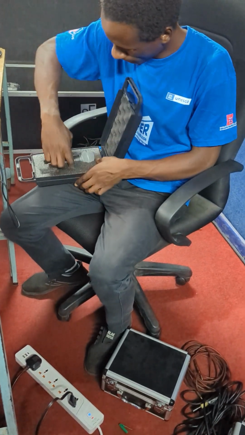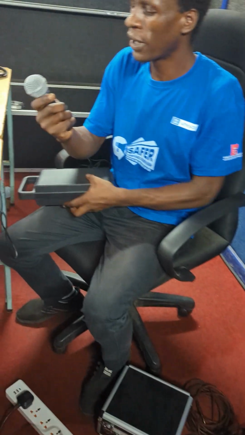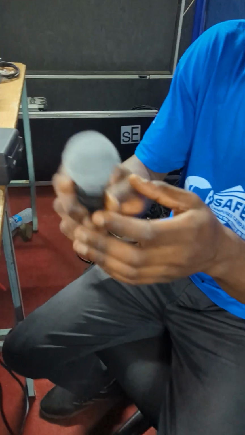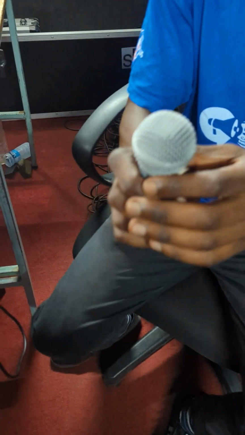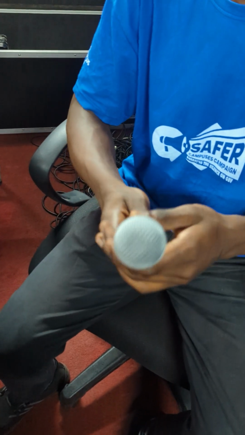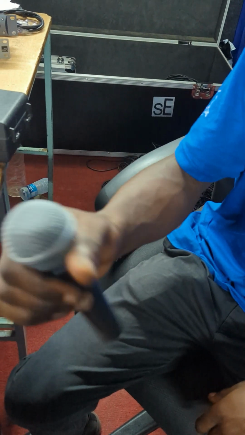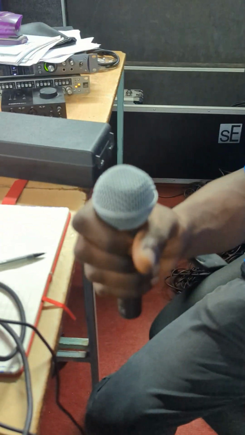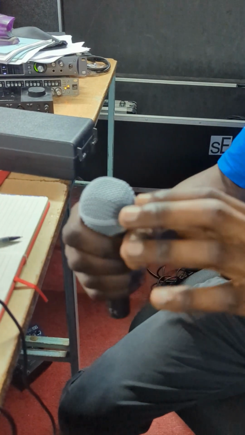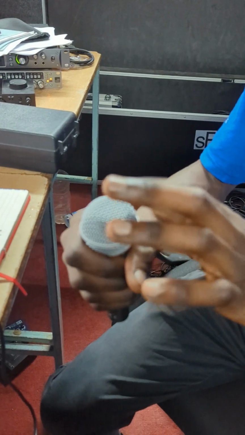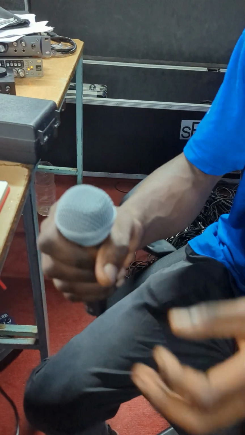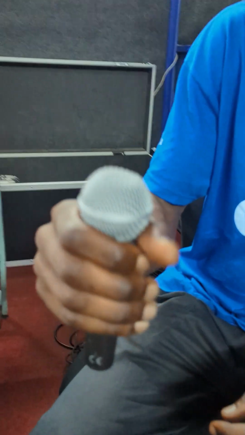And in my hands, I have a Shure SM58 dynamic microphone. As we can see, this is a dynamic microphone. This is the shape of an ordinary dynamic microphone. And we can see here a dynamic microphone is shaped in this way because it's a front addressed microphone. It has a cardioid pickup pattern. Here is where sound is picked up from.